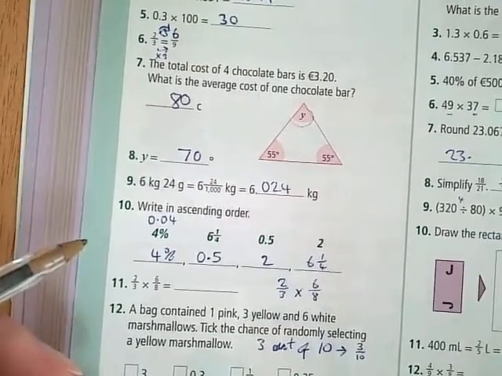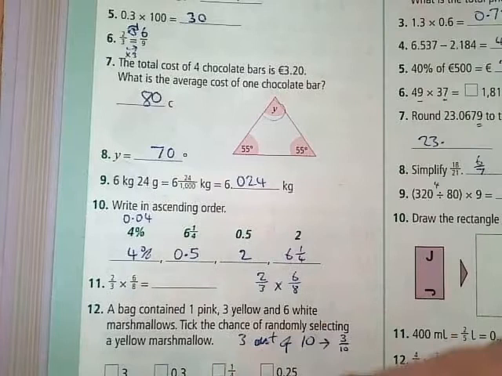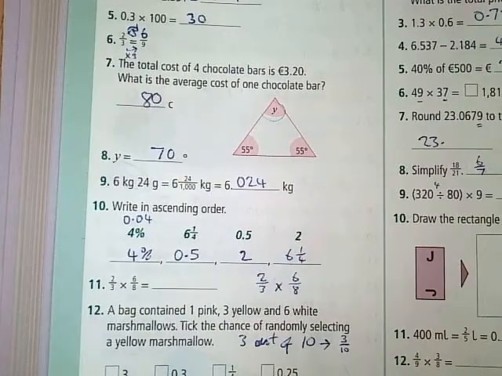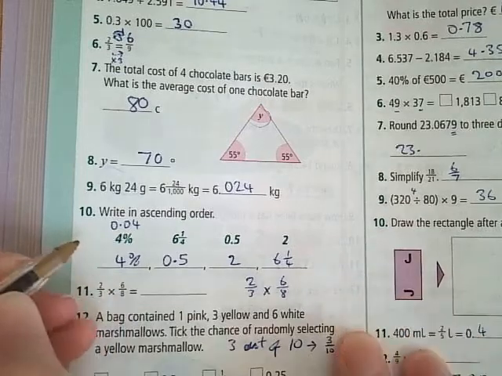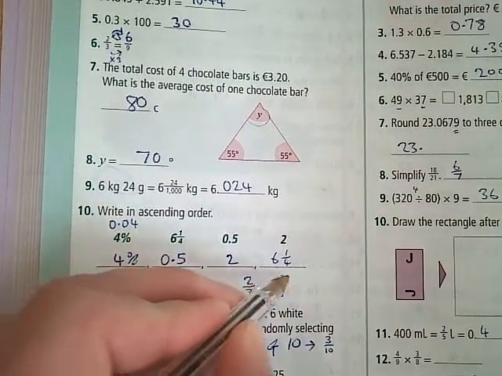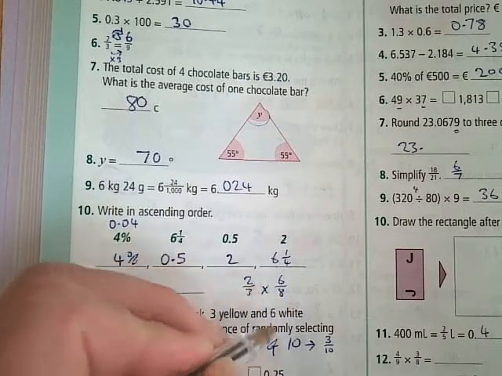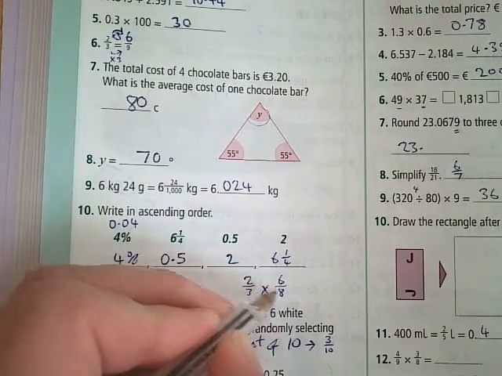Okay, question 11. We were looking at one of these yesterday where I just multiplied it out. So this is more maybe of an opportunity where you can divide across. So 2 over 3 multiplied by 6 over 8. I'm going to cross cancel some of these things. So I can see that there's 6 and a 3 here. And there's a 2 and an 8. So you can cancel the 2 and the 8 together. What can you divide into 2 and into 8?